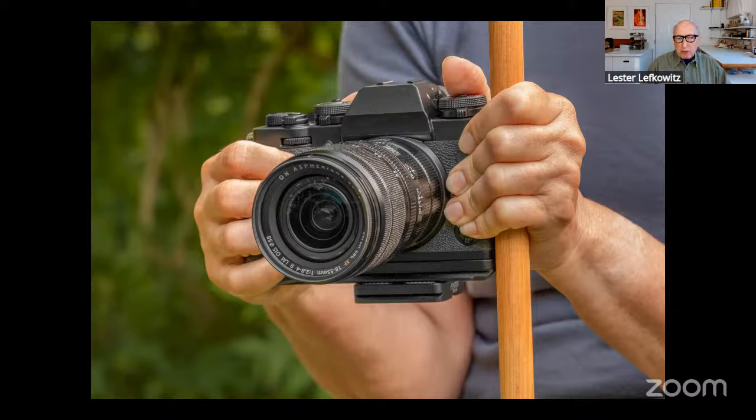What it allows me to do is get more stability by planting the stick next to my foot. And I can slide my hand up and down, and therefore I can quickly adjust the vertical position if I'm chasing insects. It's a lot better than hand holding, and obviously not the same as a tripod. But it's something I use a lot in the field.